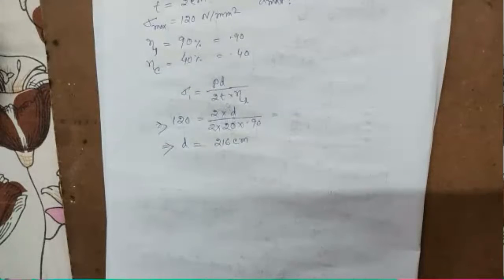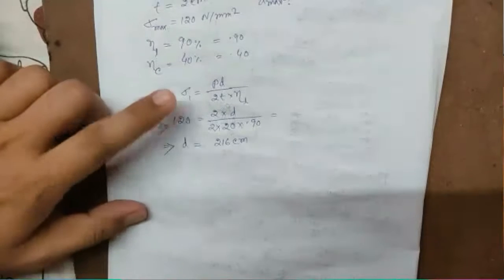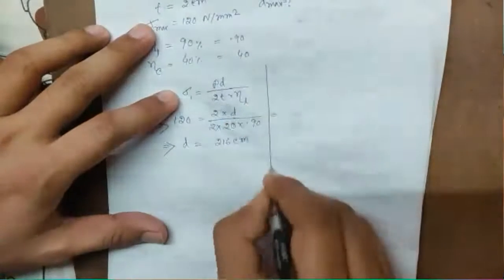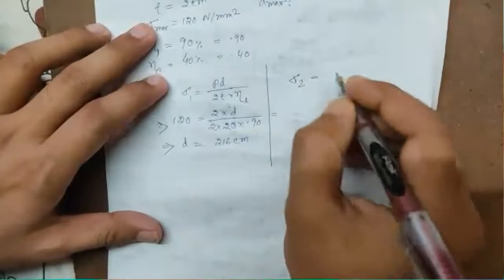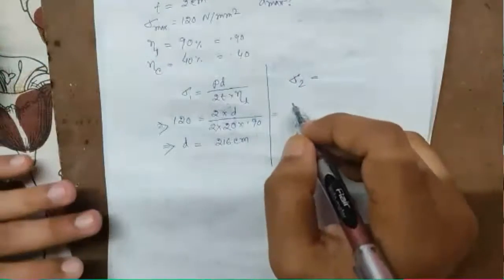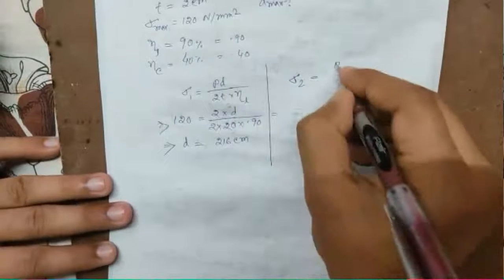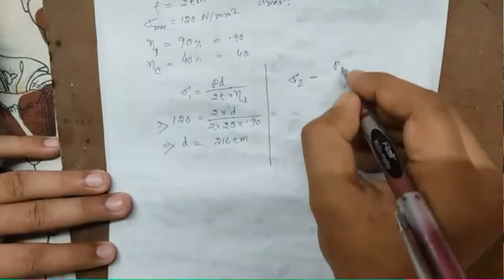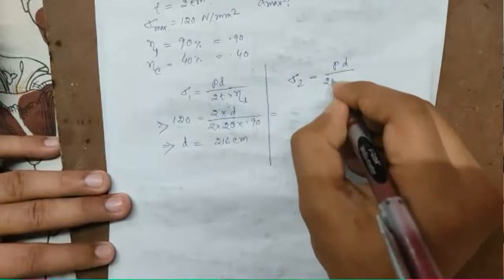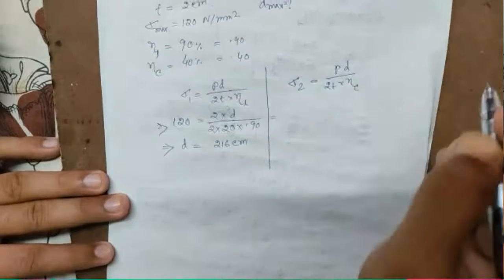Now if we take longitudinal stress as maximum, then what happens? Why are we choosing this sigma 1, why are we not choosing sigma 2? Very simple, let us find out. If we use sigma 2 as maximum, then what is the problem?